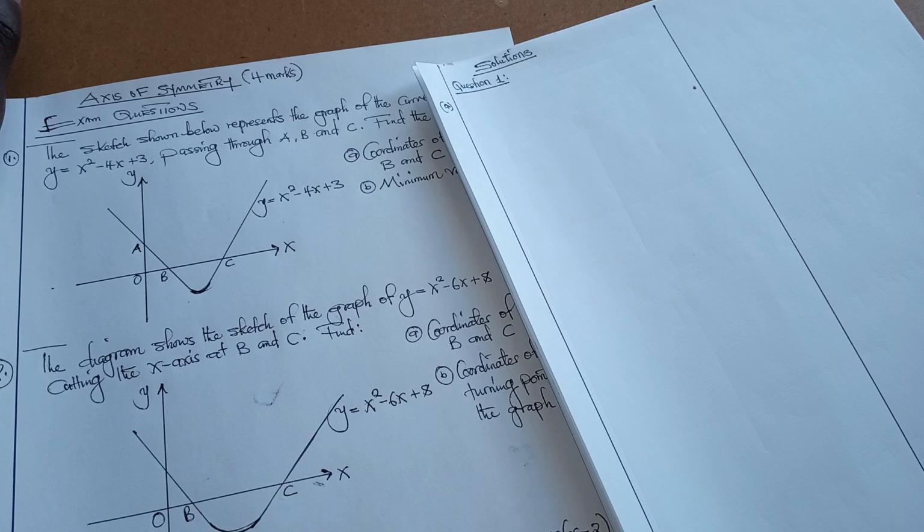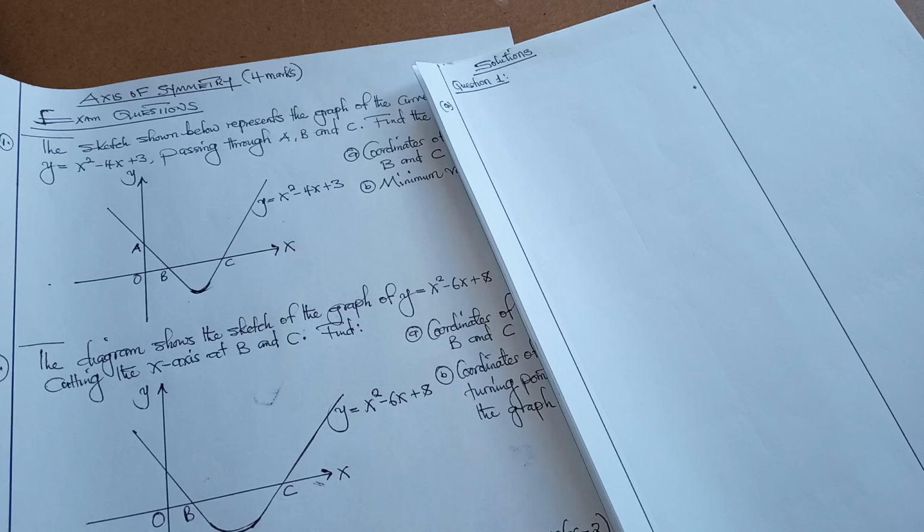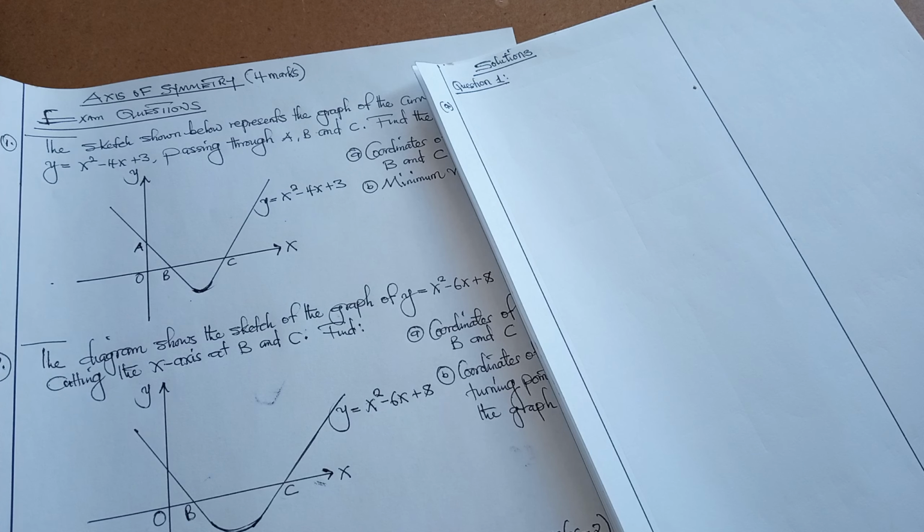So in today's session we are going to look at a topic that comes in paper 1, and this topic carries 4 marks. We are looking at the axis of symmetry. Now let us see how we can solve questions on this topic. We're going to look at 3 examples, and these are exam questions since we're preparing for the exam. So we'll concentrate on solving questions from past papers.